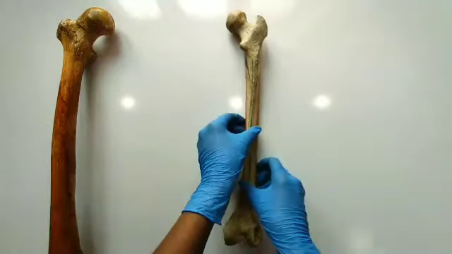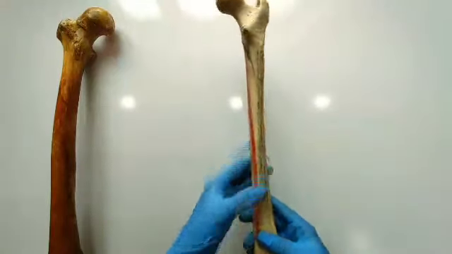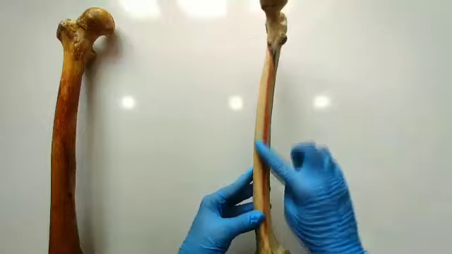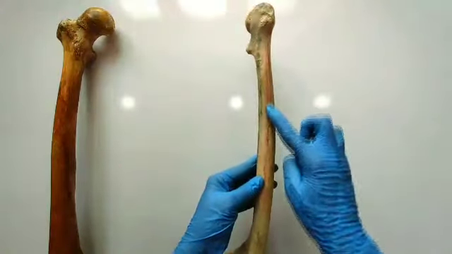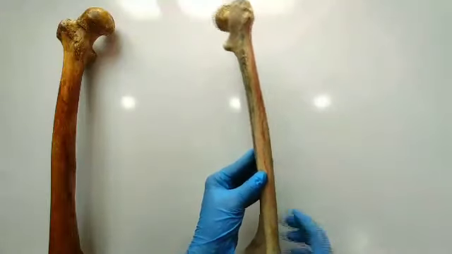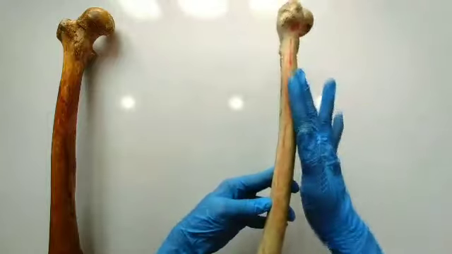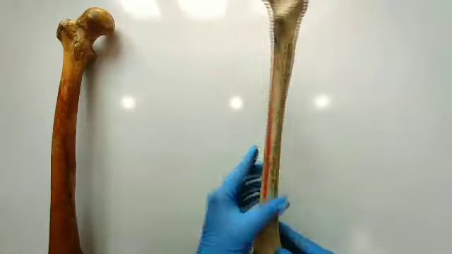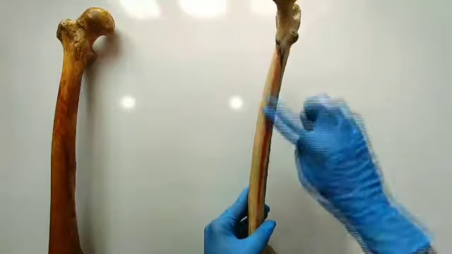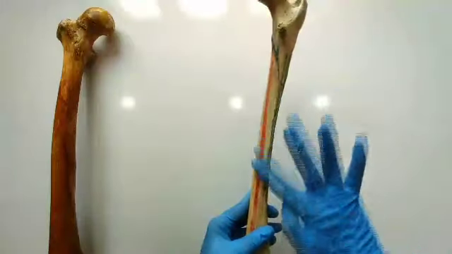So first about the lateral border. So here is the lateral border, and next comes the medial border. Here is the medial border. So as I told, these lateral and medial borders are rounded and ill-defined, and the lateral border separates the anterior surface from the lateral surface. Similarly, the medial border separates the anterior surface from the medial surface.